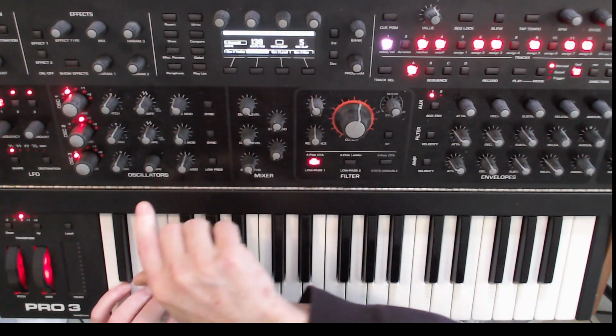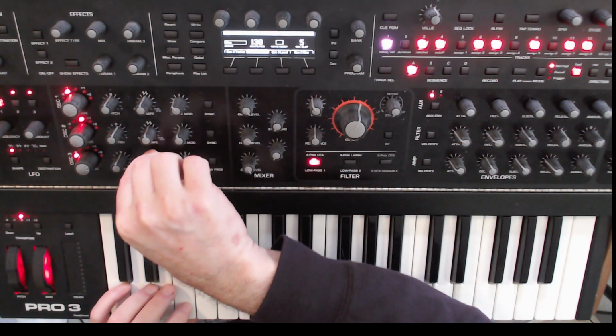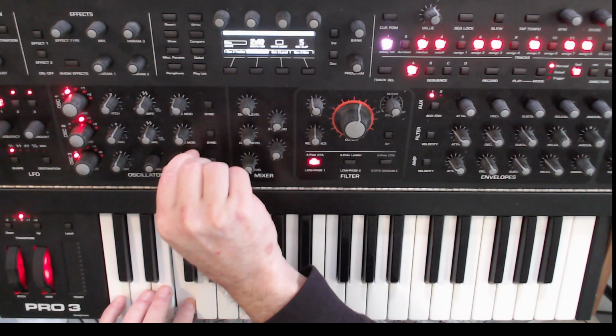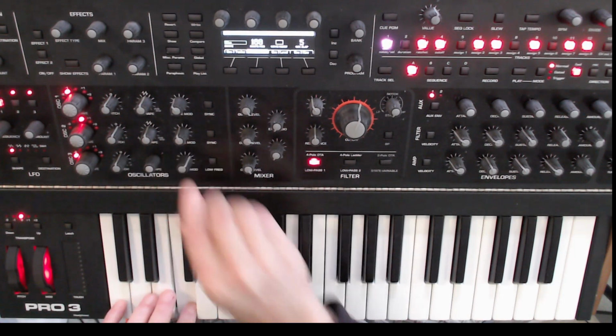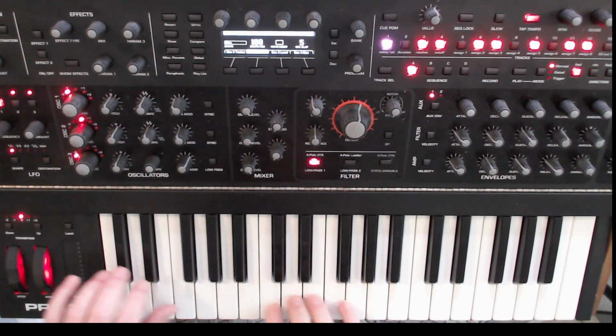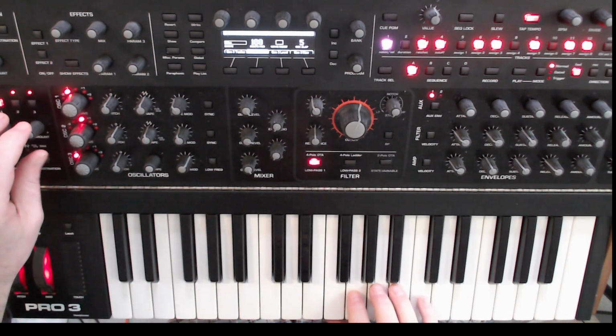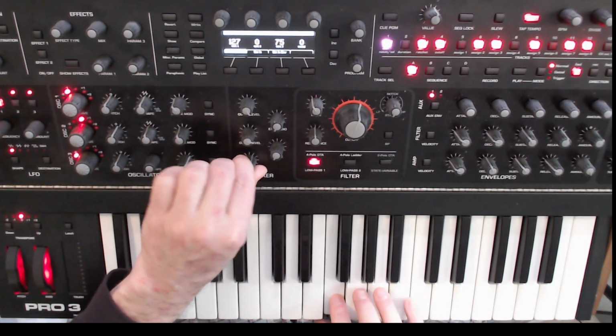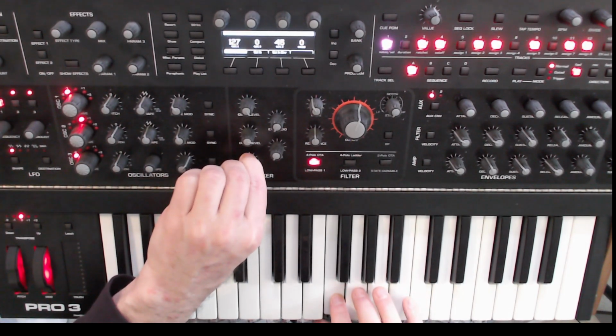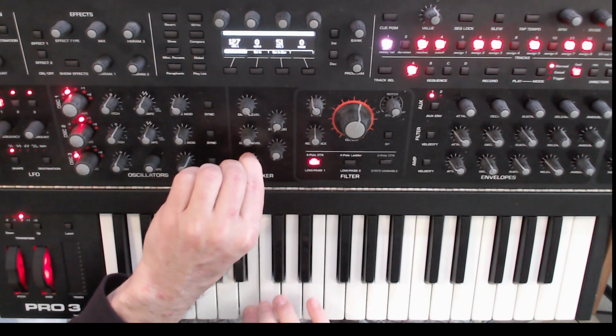Oh, for some reason I have it set to sequential there. Okay. I just want to hint to the low end.